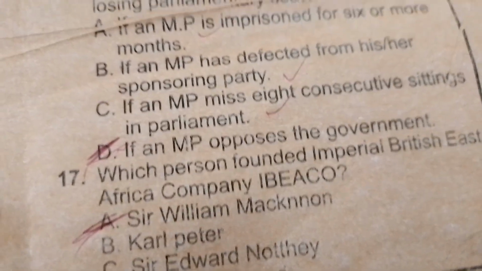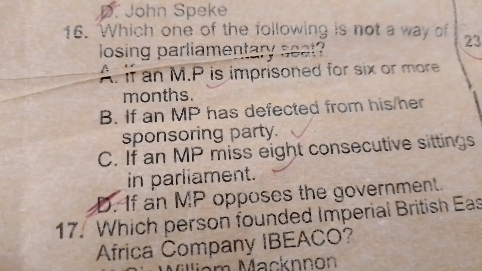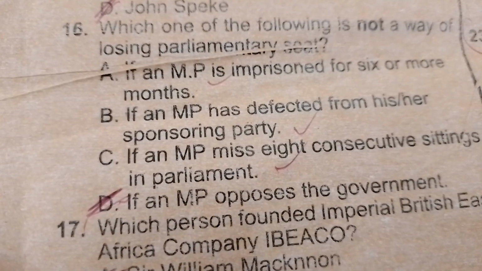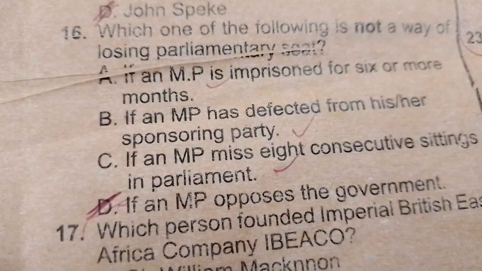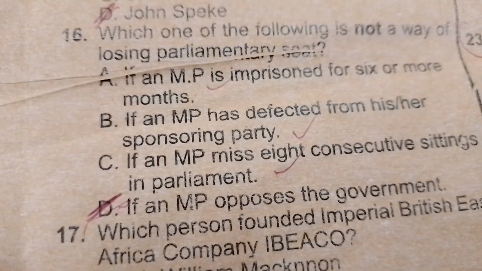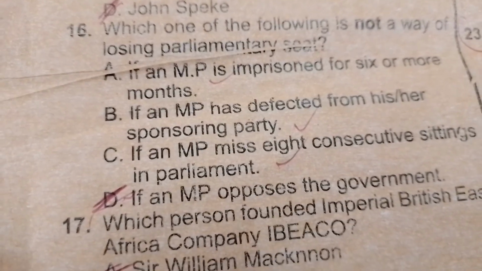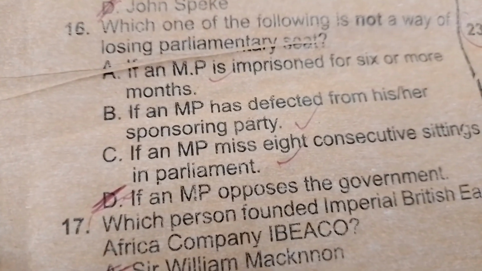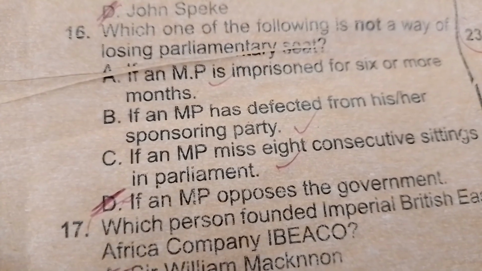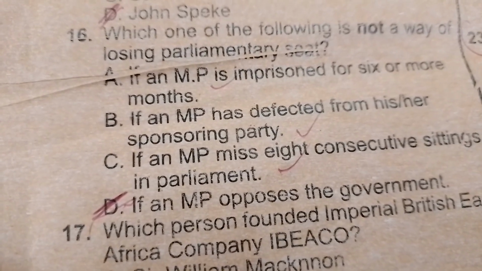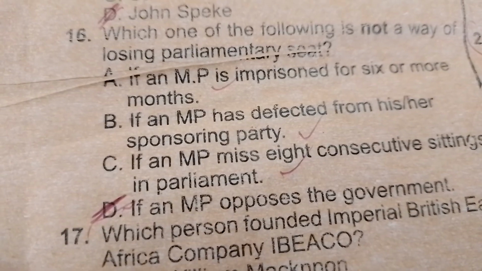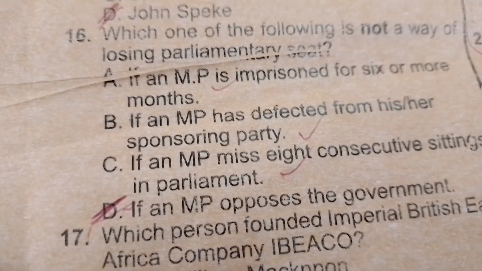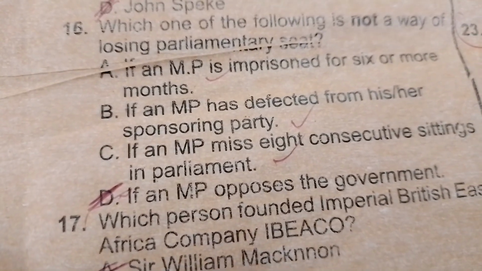Moses Kuria had an injury that made him be out of the National Assembly for around 6 months. He had some injuries in his legs, then he was taken to China for some surgery. So he was out for around 6 months. He was bedridden, and the speaker was aware, so he did not lose the seat. So you can miss, but if the speaker is aware, you do not lose your seat.